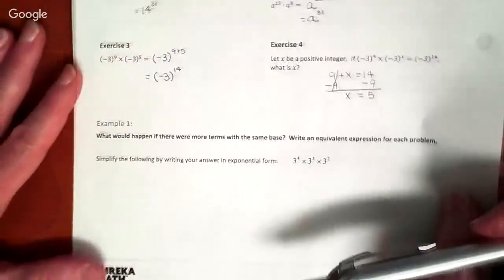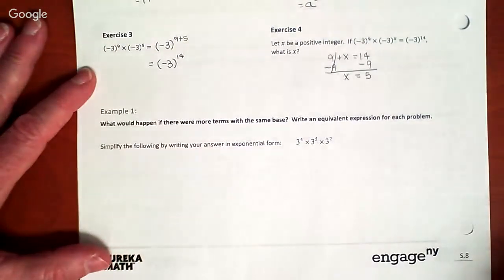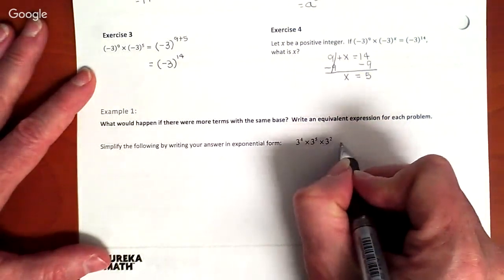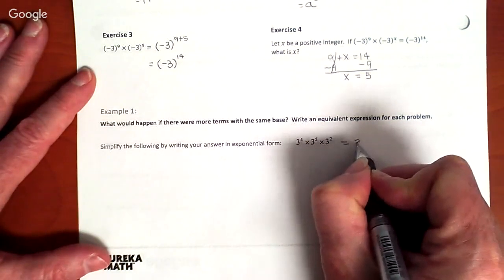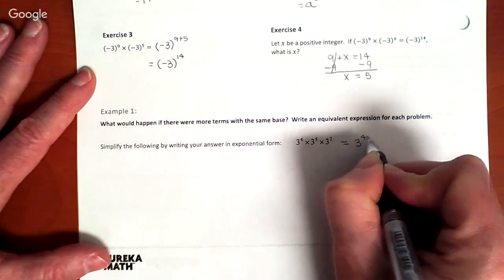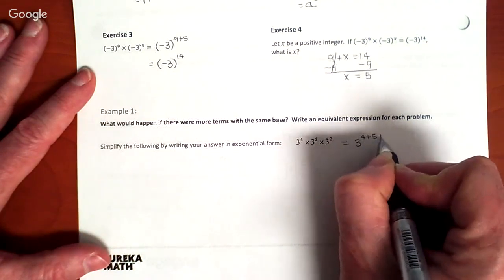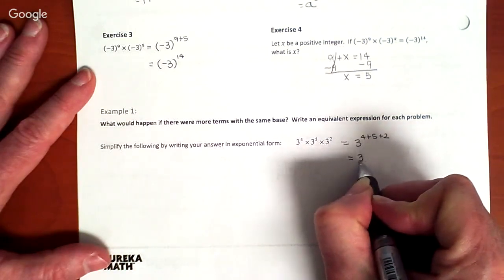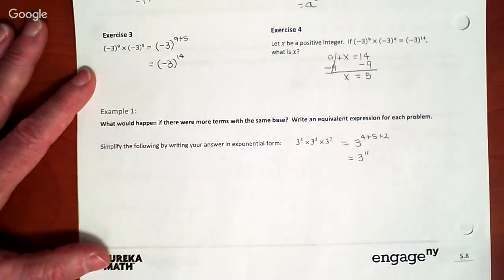Now it says, what would happen if there were more terms with the same base? Write an equivalent expression for the problem. So it says, simplify the following by writing your answer in exponential form. Well, to do that, all we would have to do is say 3 to the 4 plus 5 plus 2. So that would be 3 to the 11th power.